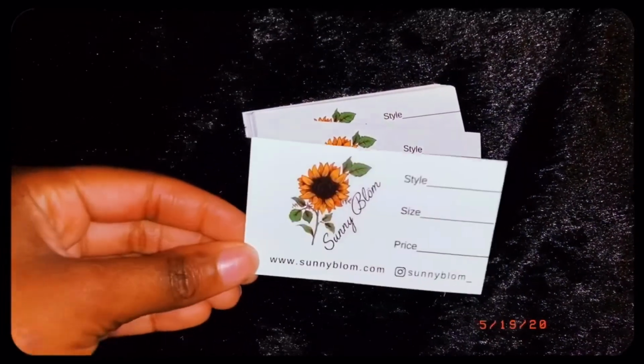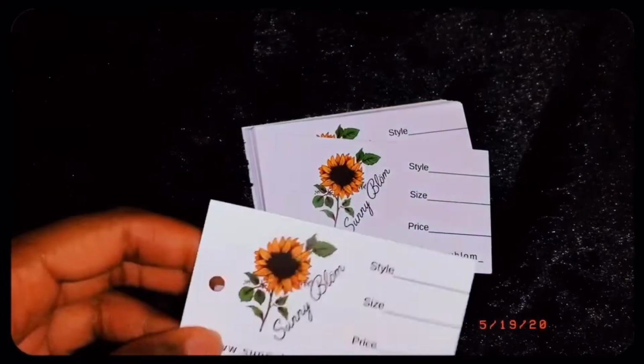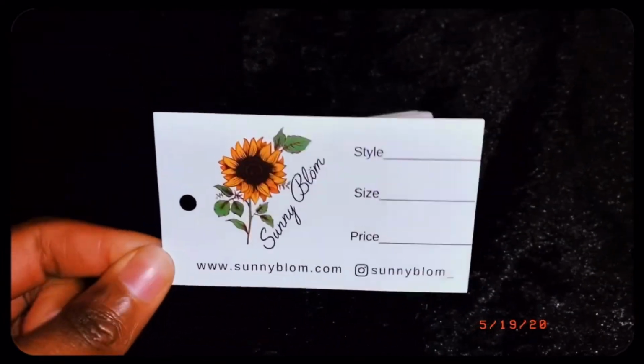And these are how my tags came out. You poke that hole through, and then you can tag it on your clothes or whatever you sell. Purses, hair, anything.